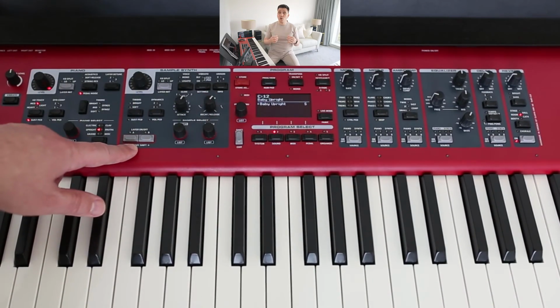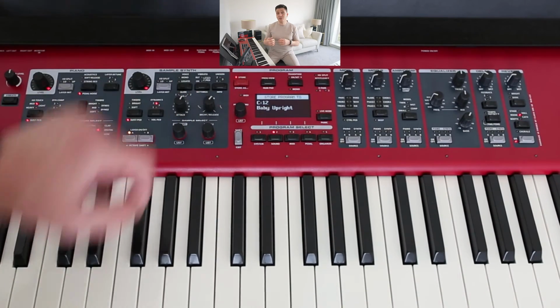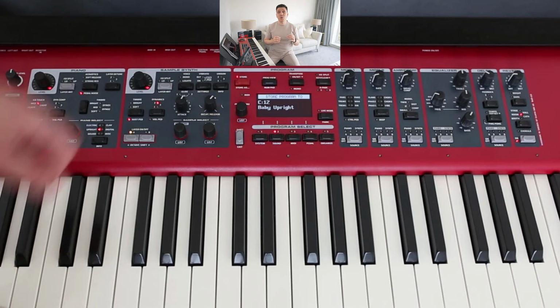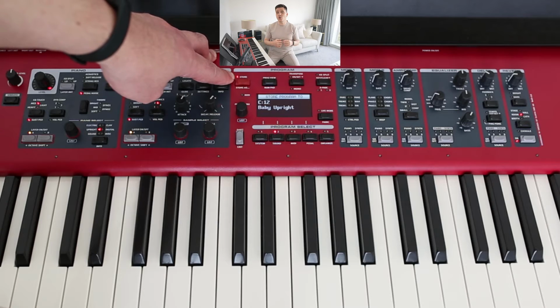That brings us to how to store a program. Press the Store button above the display once to begin the process of storing the current program. The stored LED will begin to flash and the display will ask you for the location to which you want to store the program.